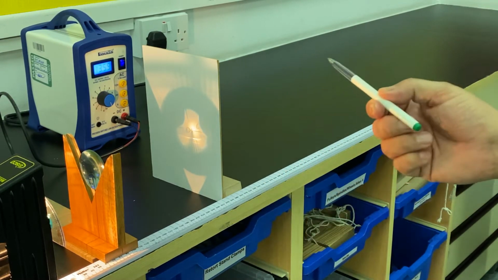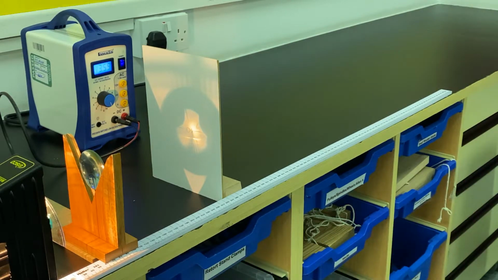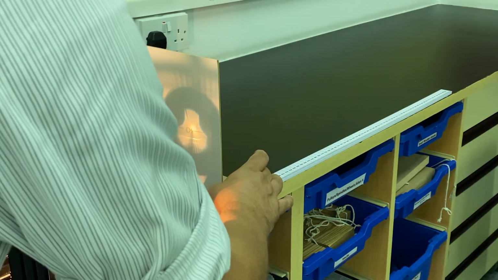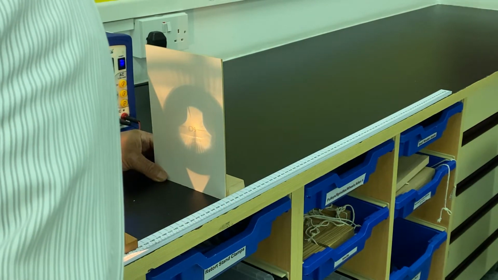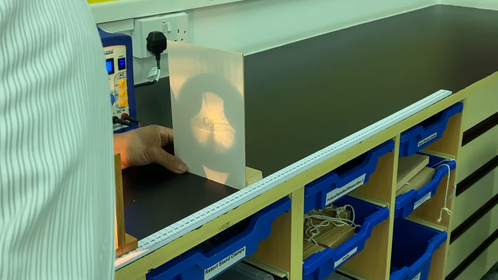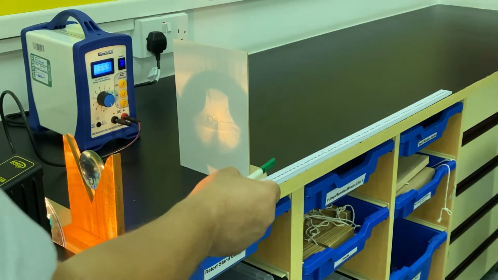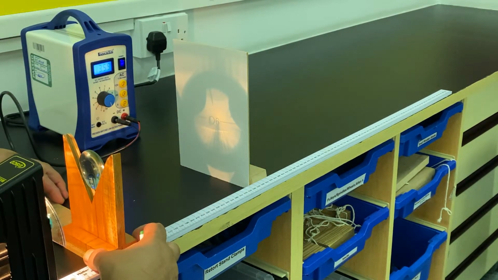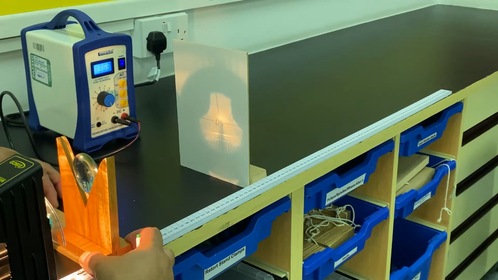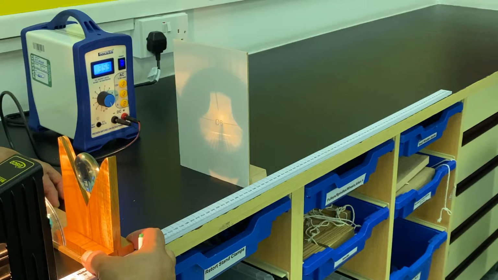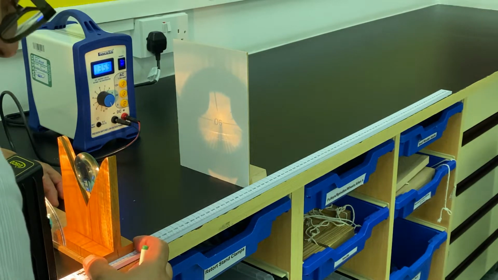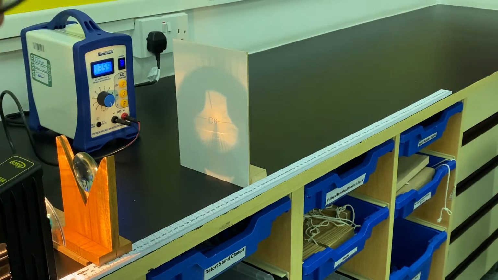Screen is at 270, lens is at 85. Then the screen is now at 330, and the lens is now at 75.